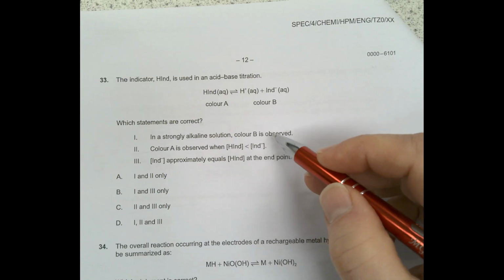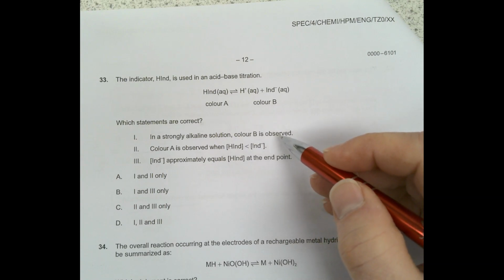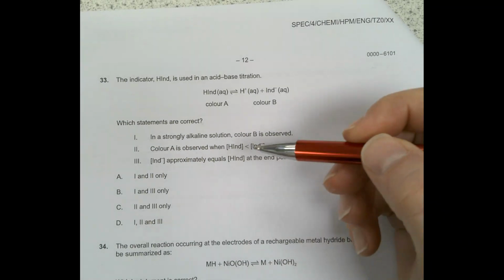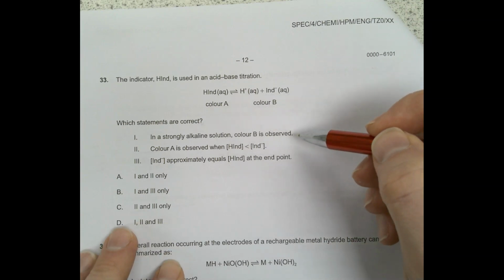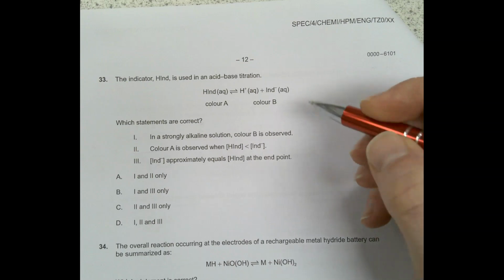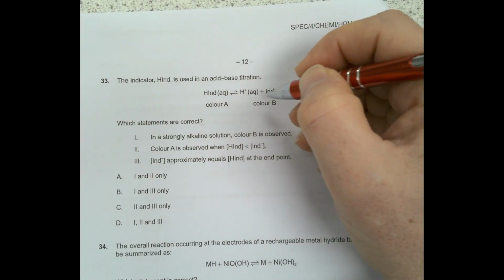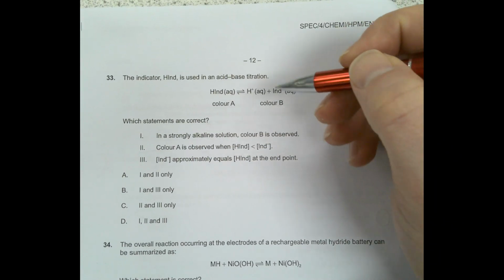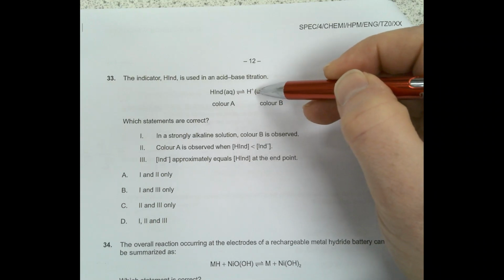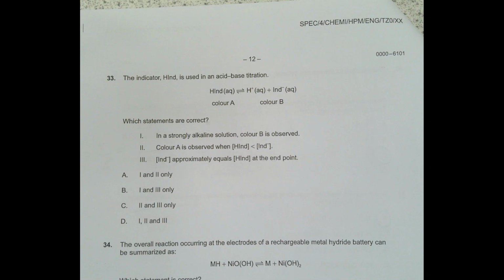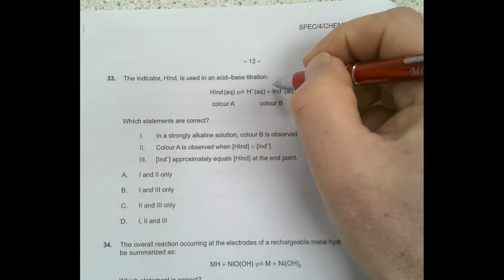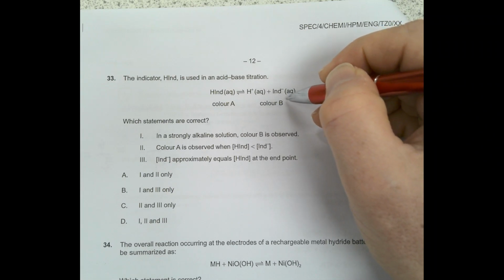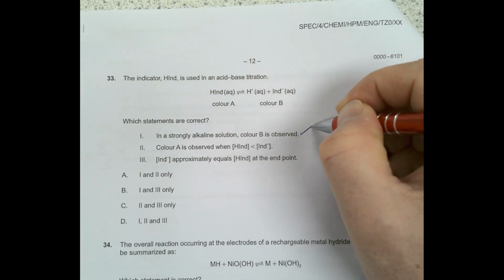So if we've got an alkaline solution, when we make an alkaline solution, colour B is observed. So in an alkaline solution, you need to think of this from the perspective of Le Chatelier. An alkaline solution has got high pH, you've got hydroxyl ions present, they will react with the H+, remove it from the reaction, the equilibrium will shift to the right, forcing the Ind- to form, so colour B will be formed. So in strongly alkaline, colour B will form.